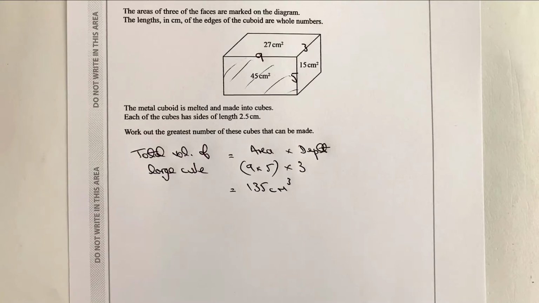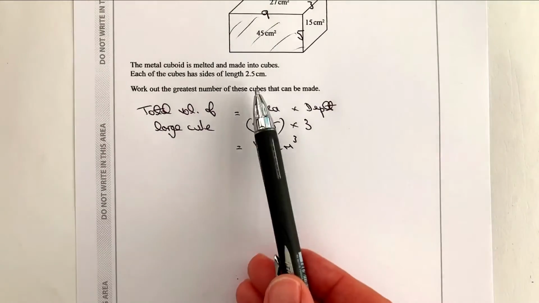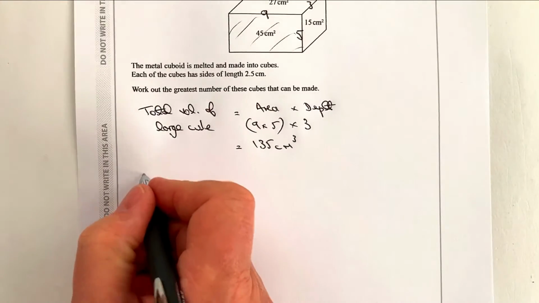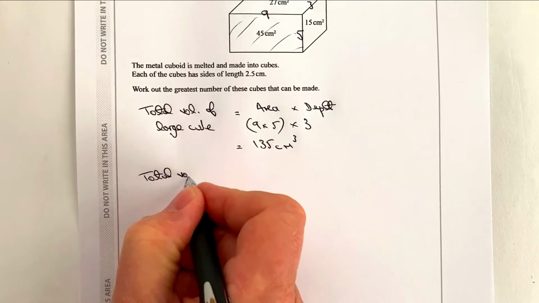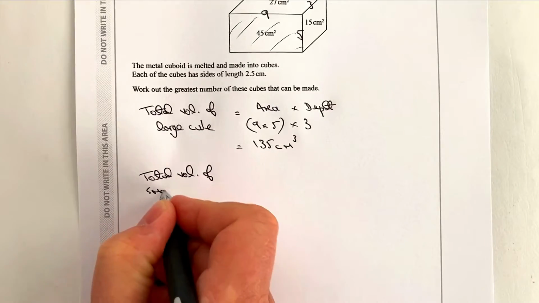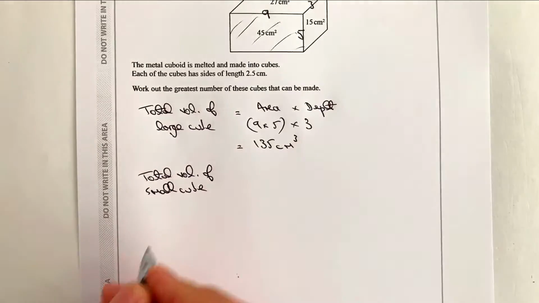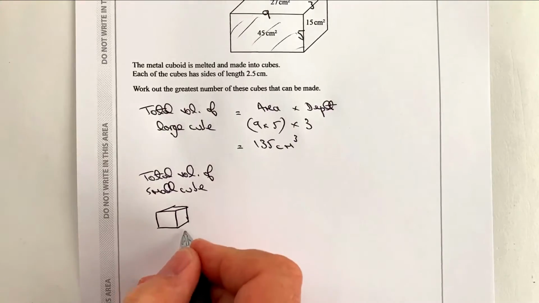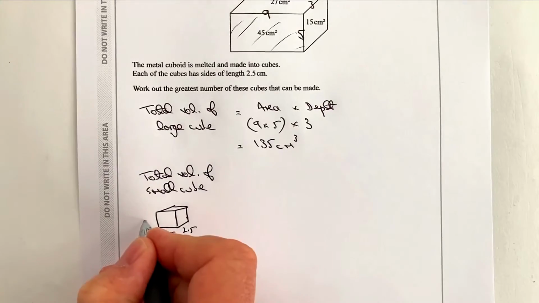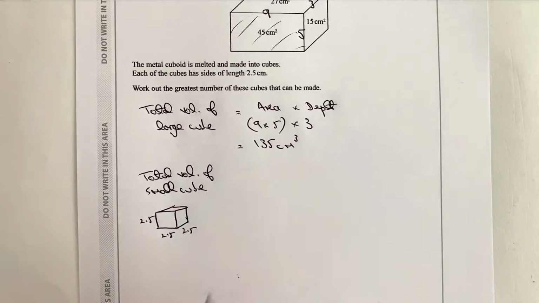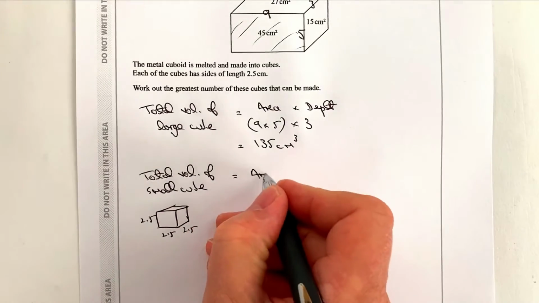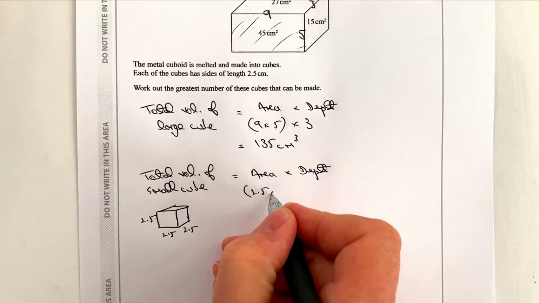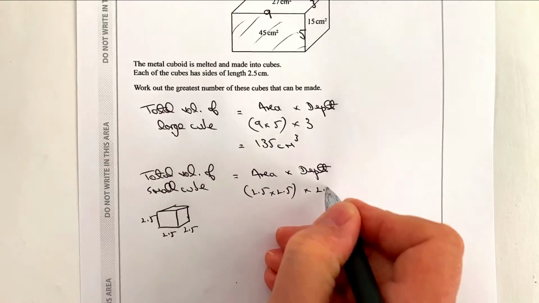And then we've got a small cube, which is this one with lengths of 2.5 centimetres. So it's actually a square cube, if you like. So we've got the total volume of the small cube. What that's going to look like is just a square sugar cube type thing. So that's 2.5, 2.5, and a height of 2.5. The volume again is going to be the area times the depth. Now this is going to be 2.5 times 2.5, and then the depth is 2.5.